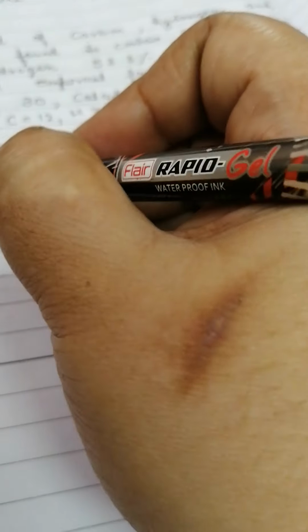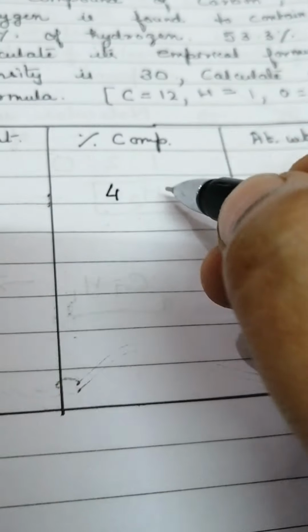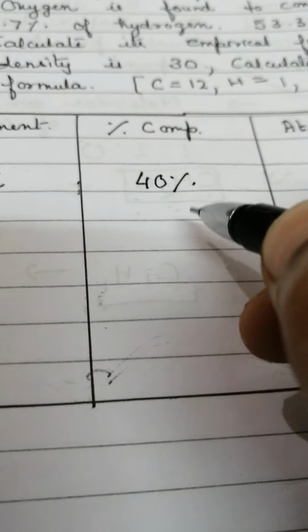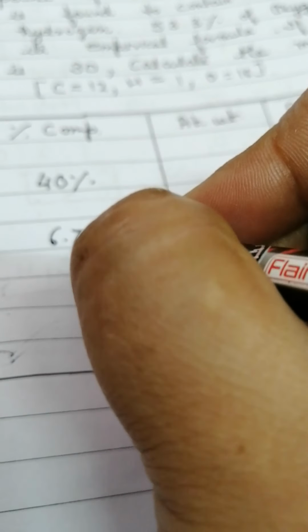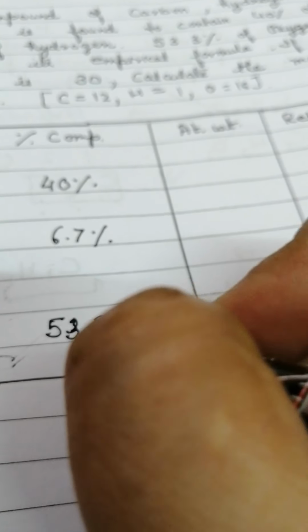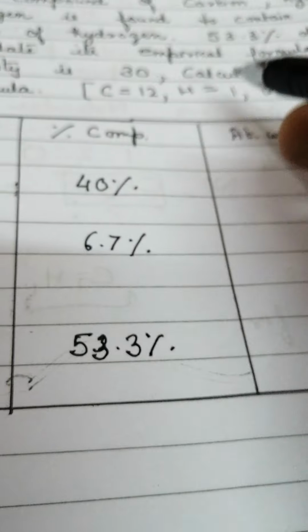The percentage composition is given to you: carbon 40%, hydrogen 6.7%, and oxygen 53.3%. You are just copying this information.